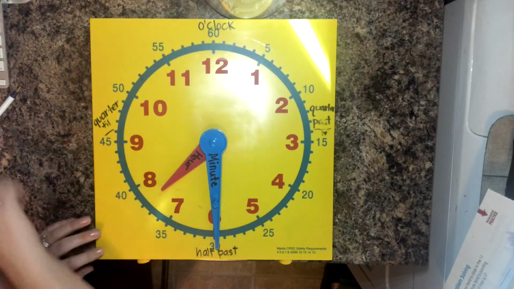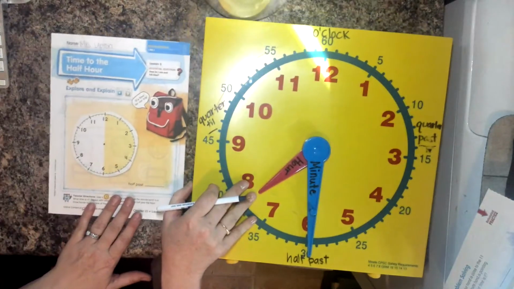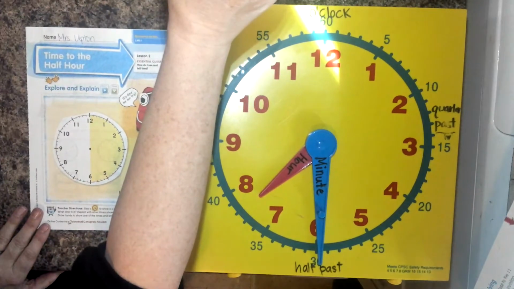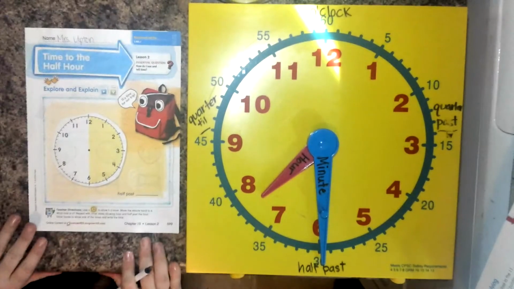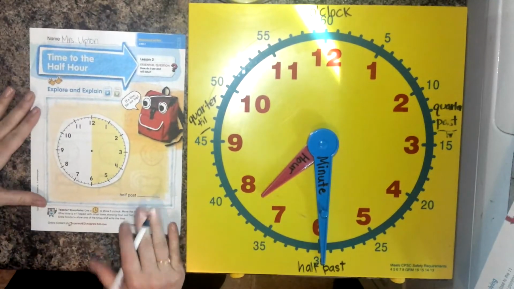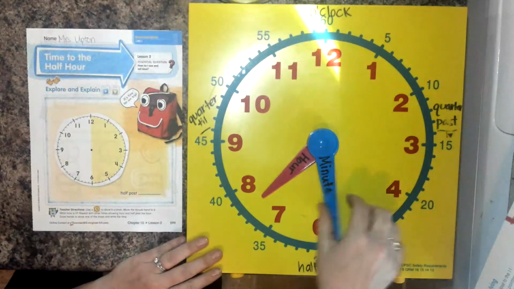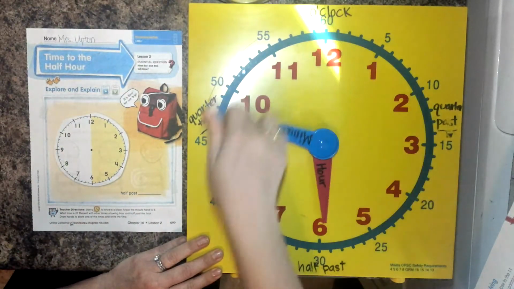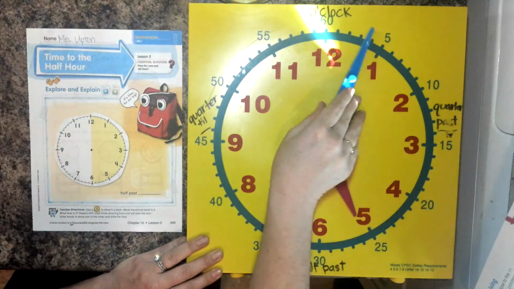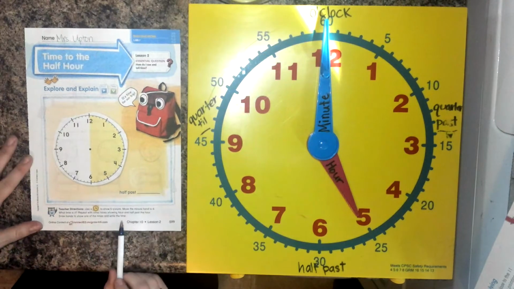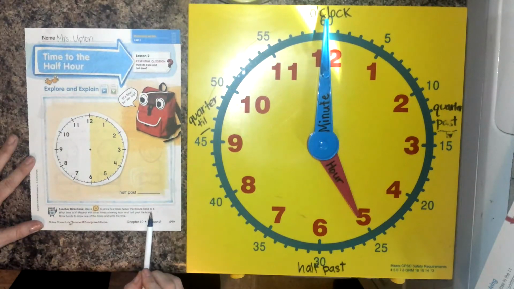Okay, so if we look at our time to the hour, I'm going to focus in just a little bit more, because I want to be able to get the clock in here. It says use a clock to show 5 o'clock. So 5 o'clock would mean that we need to have the hour hand on the 5 and the minute hand on the 12. Now, next direction, move the minute hand to 6.